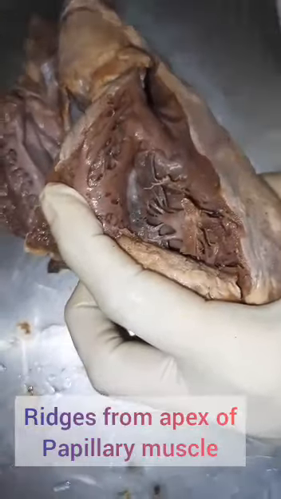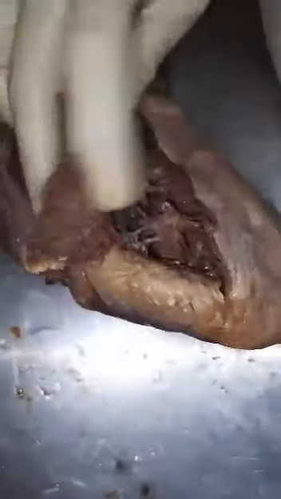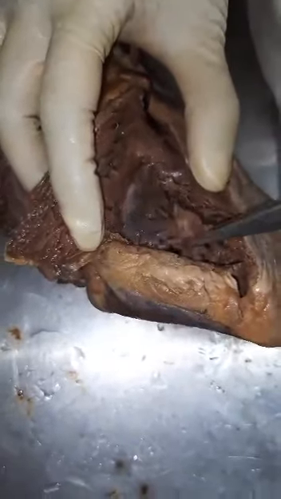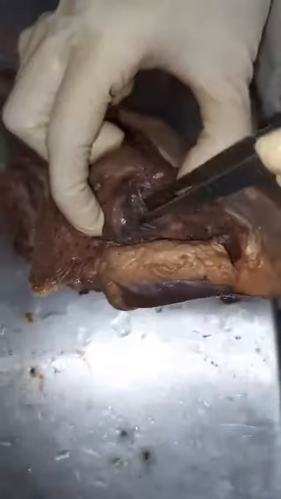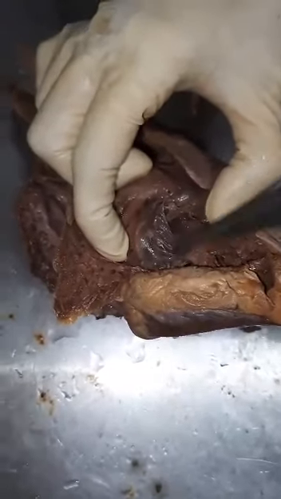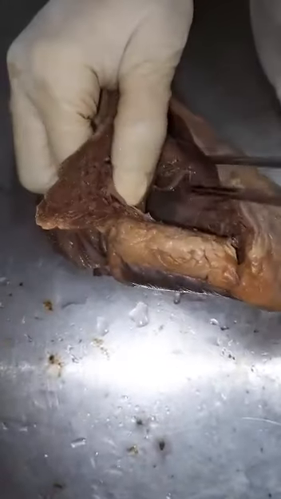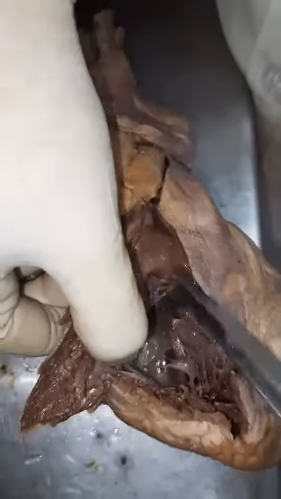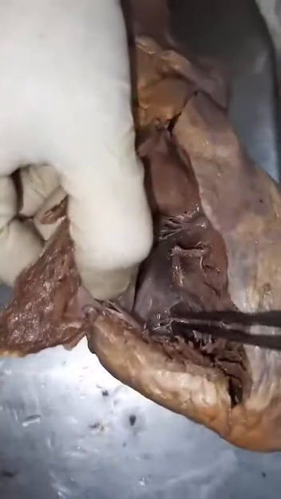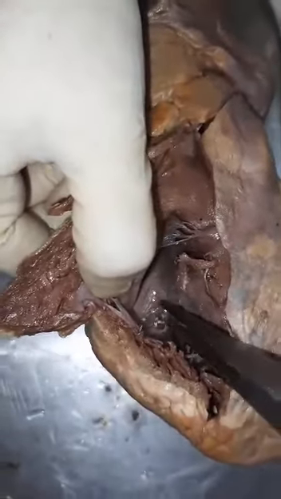Can you see that? This one. So this also is attaching. Strand-like attachments to the cusps. And again this muscle is also attaching.